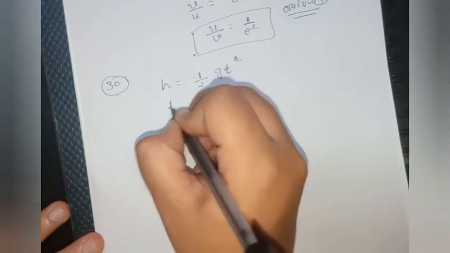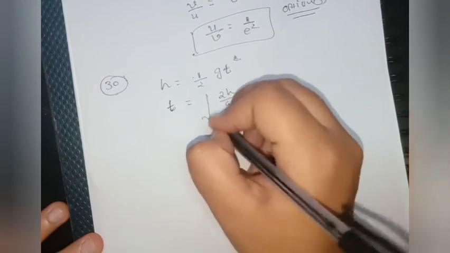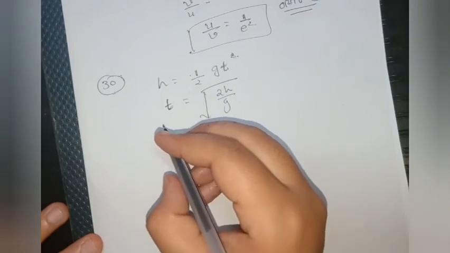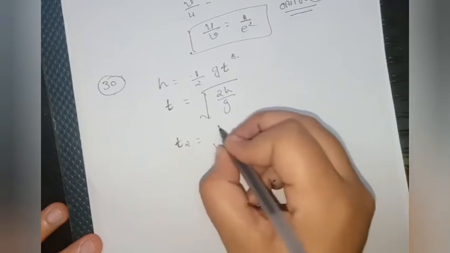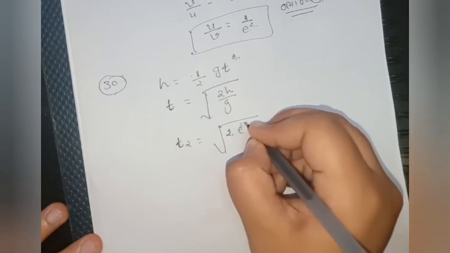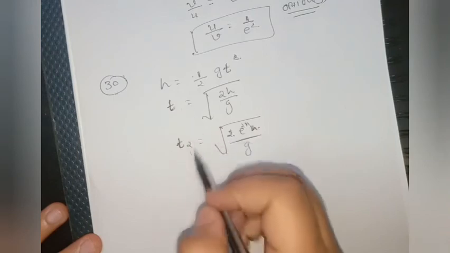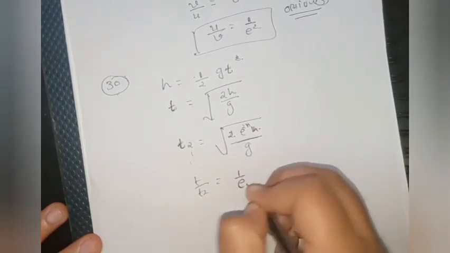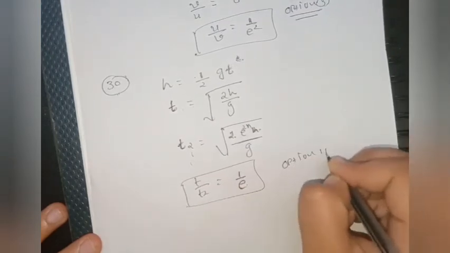So for the first collision, time will be root of 2h by g, and for the second consecutive rebound, T2 will be root of 2 e power 2n h divided by g. Taking the ratio, we'll get t by T2 as 1 divided by e. So option 1 is the correct option.